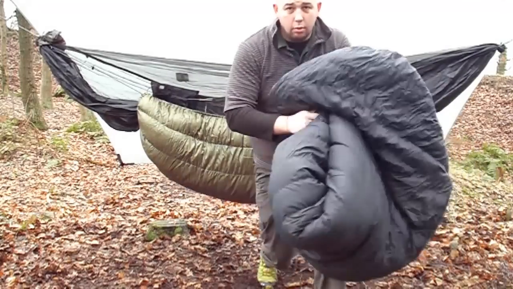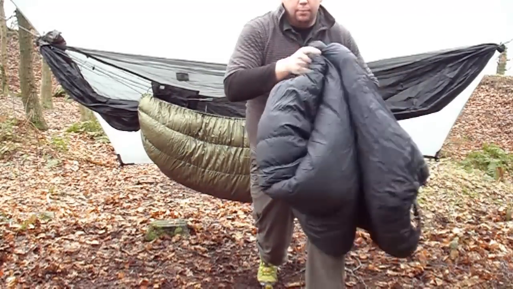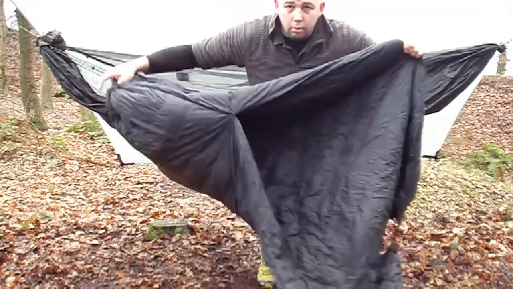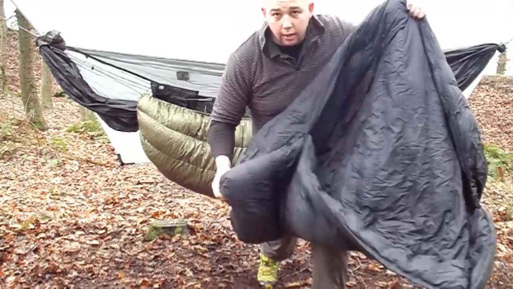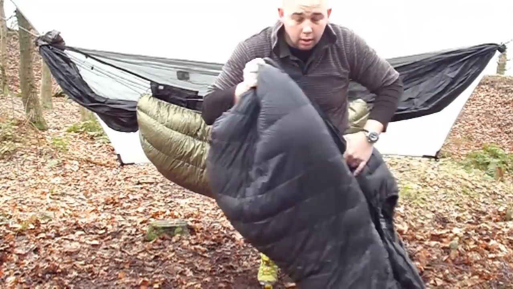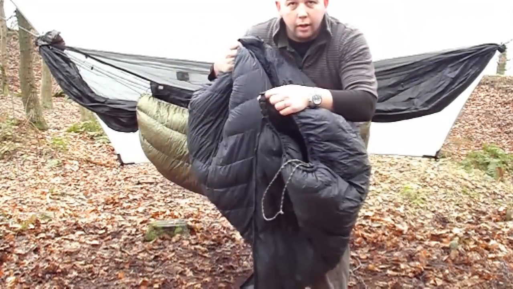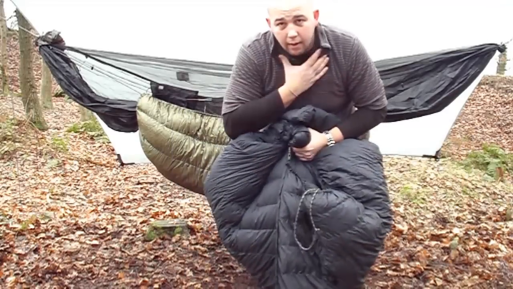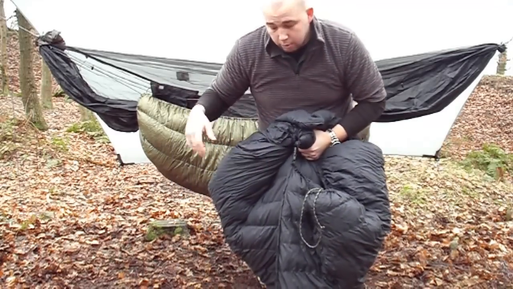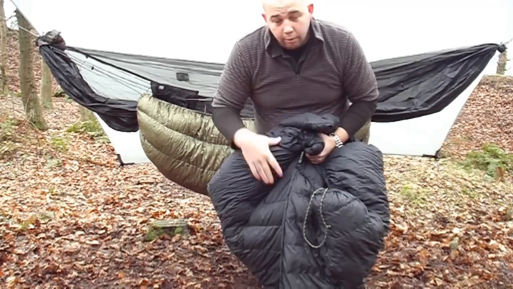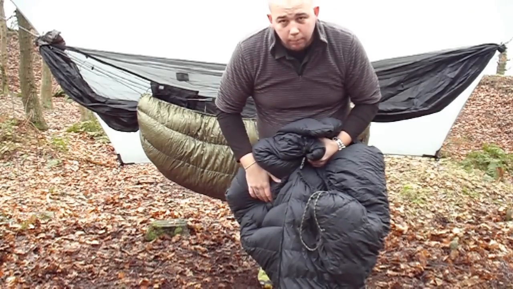Okay, so we took our top quilt out of the pack. As you can see, the top quilt has an open back and a closed, sewn-in foot box. It's also got a draw cord neck with a side release buckle, and that helps it cinch up around our neck. So we'll sit back, throw the quilt in, pop our feet in the foot box, and then we're ready to rock and roll.